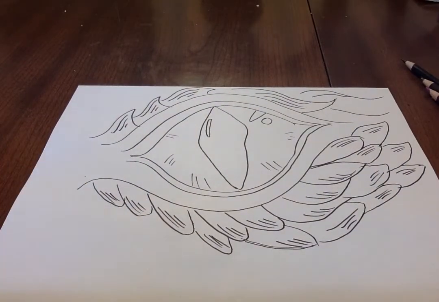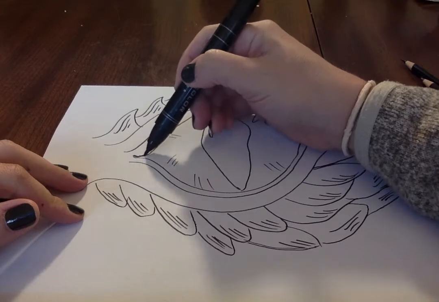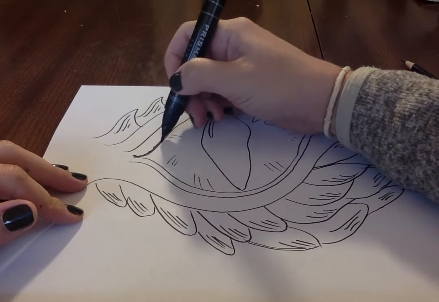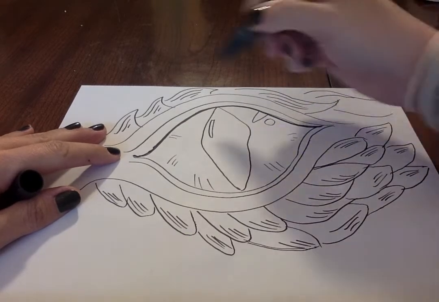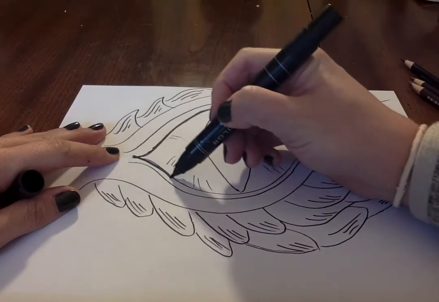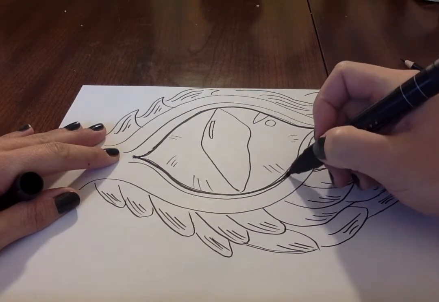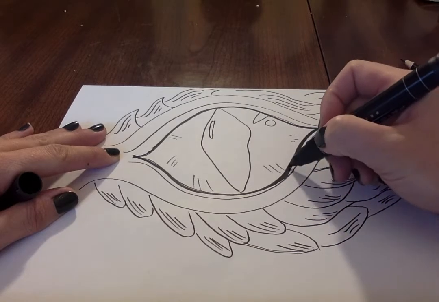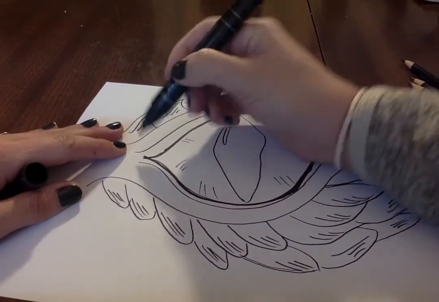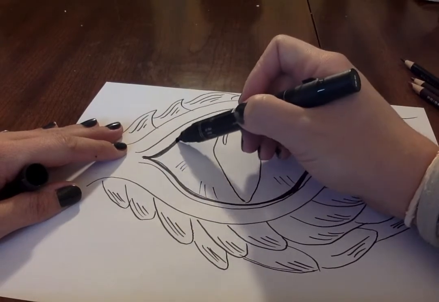So I actually think I'm going to take a thicker marker, or if you guys are just drawing in pencil, that's fine too. And I want to make sure that I trace this upper eyelid with a thicker line. So if you're just drawing in pencil, maybe when you go to Sharpie this again, you want to go a little bit thicker with this line. And take your time, I'm going pretty fast.